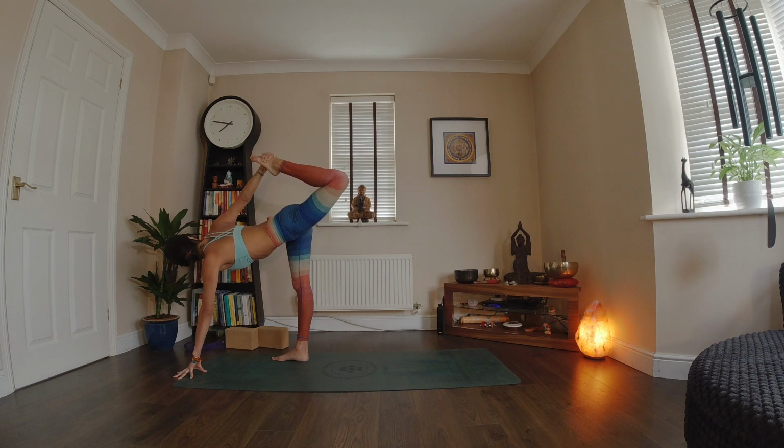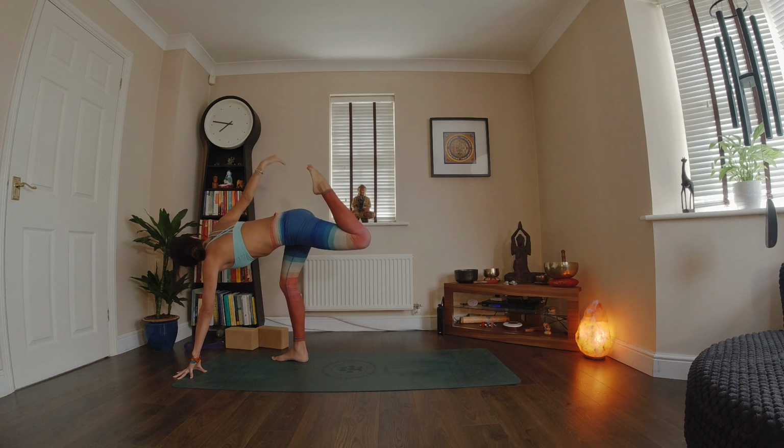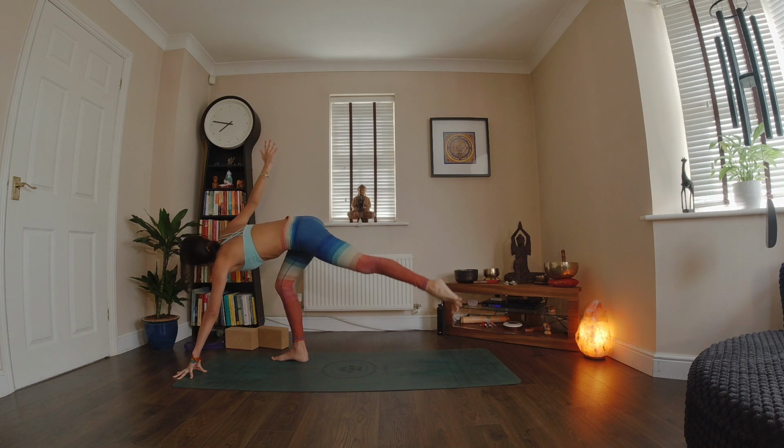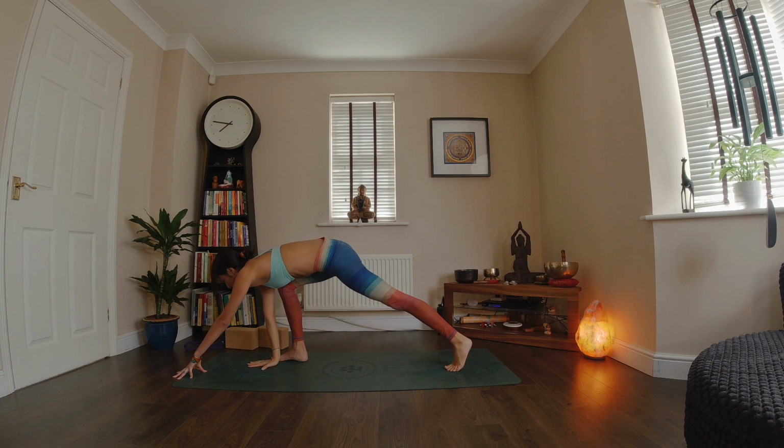Big breath in, and big breath out. Begin to release the foot. Take your right arm up, extend the left leg, place the left toes down the floor, and send your right hand to the inside of the right foot.